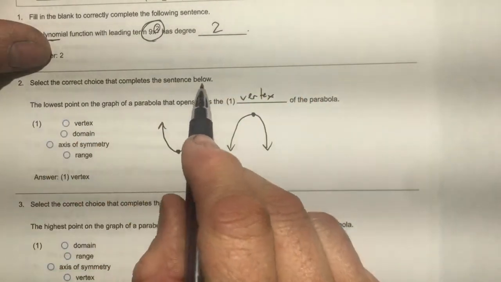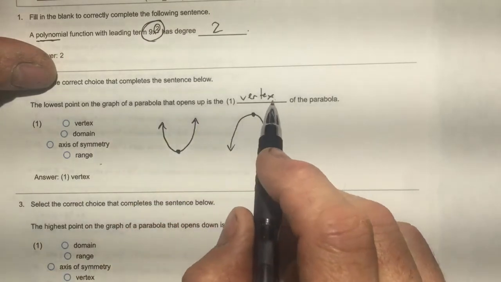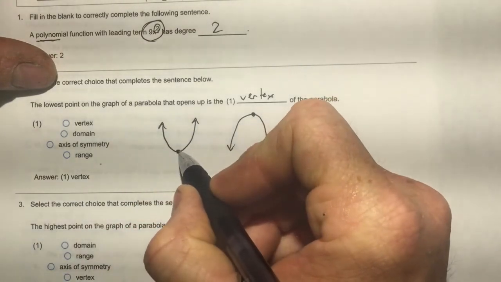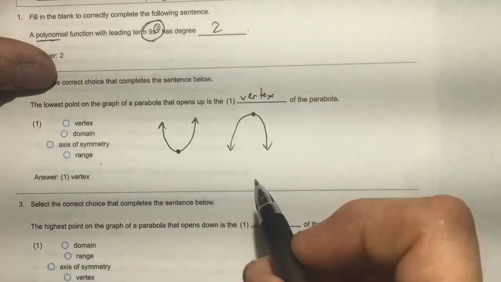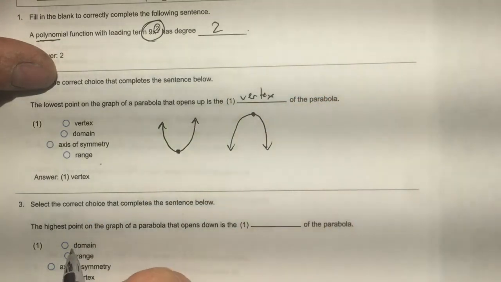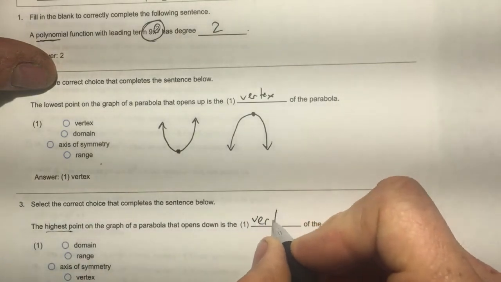Number 2 here, all right, this is what we're just talking about. The lowest point of the graph of a parabola that opens up is the vertex. If the lowest point is the vertex when it opens up. When it opens down, the highest point, and that's what this one is, the highest point on the graph that opens down is the vertex.